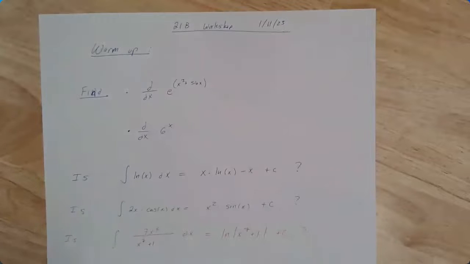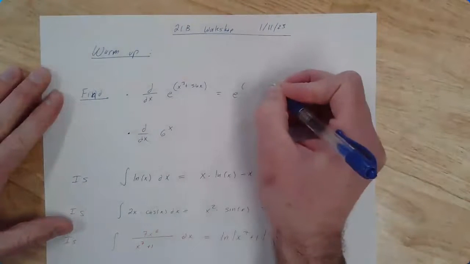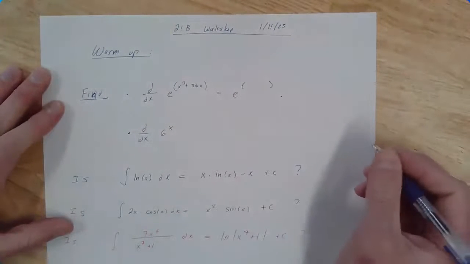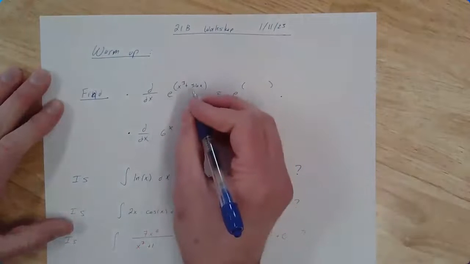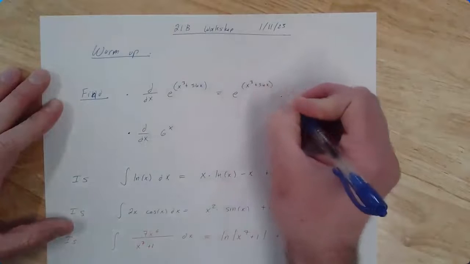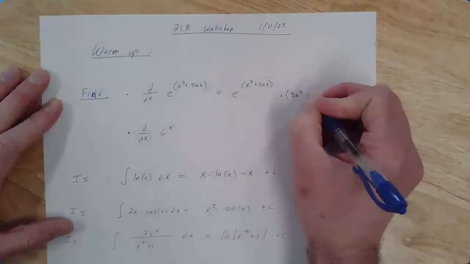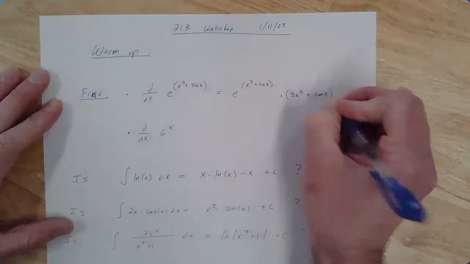Well, I'm thinking of that as e to the stuff. I'm really just thinking of the chain rule all the time when I'm taking derivatives. And the derivative of e to the x is e to the x. So the derivative of e to the stuff is e to the stuff times the derivative of the stuff. So the derivative of e to the x cubed plus sine x is e to the x cubed plus sine of x times the derivative of that stuff, which is 3x squared plus cosine of x.